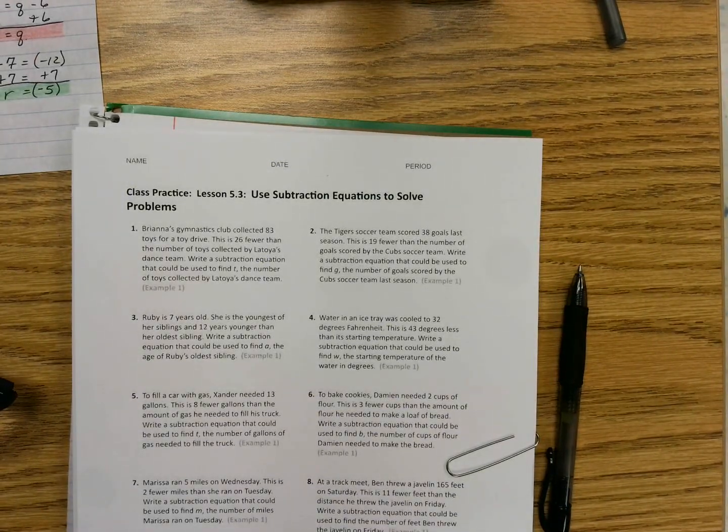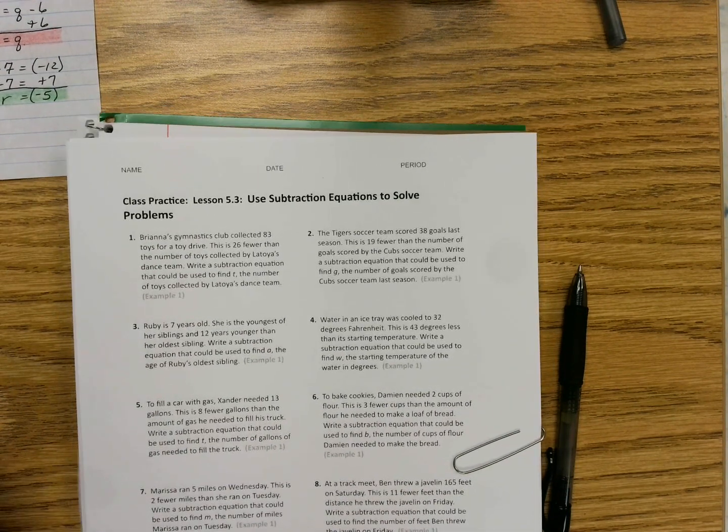We're going to do today's class practice by video so I can practice using this technology. This is lesson 5.3, use subtraction equations to solve problems.